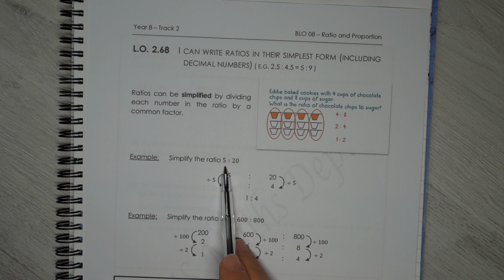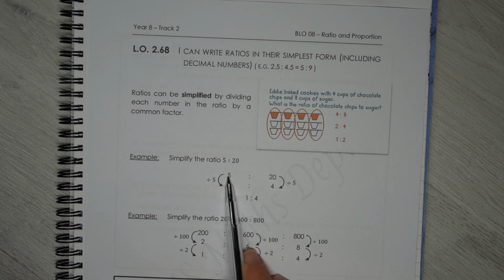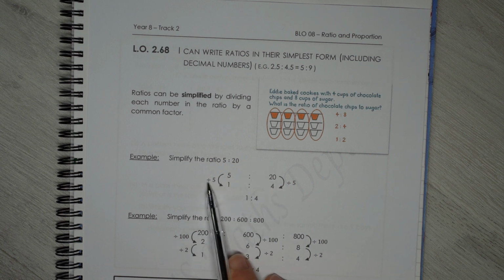Here we have the ratio 5:20. We need to find the common factor. A common factor of 5 and 20 is 5. So we have to divide by 5 on both sides. So 5 divided by 5 is 1, and 20 divided by 5 is 4.